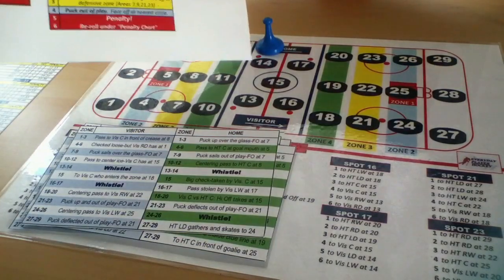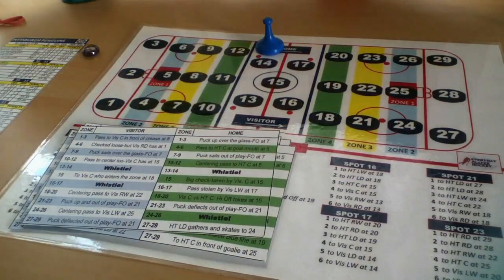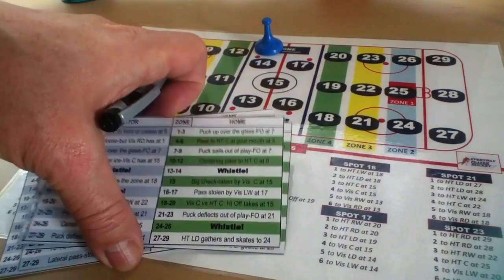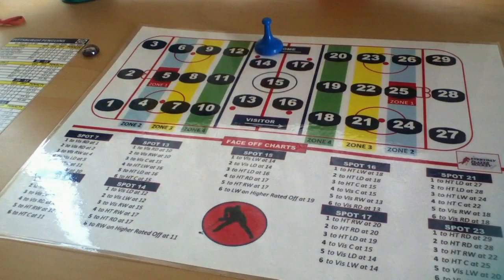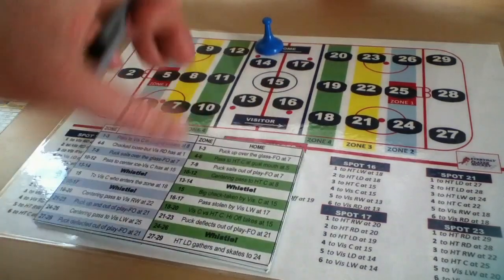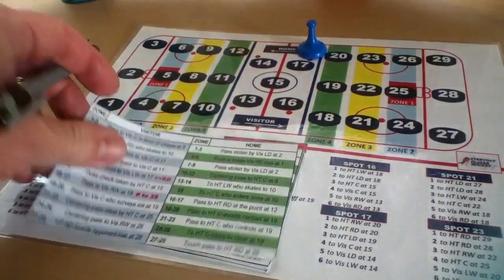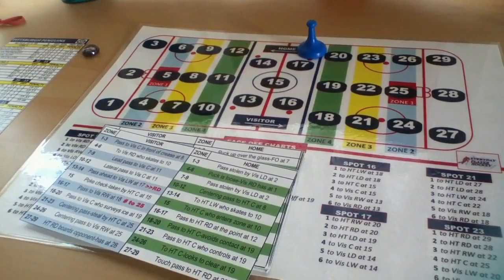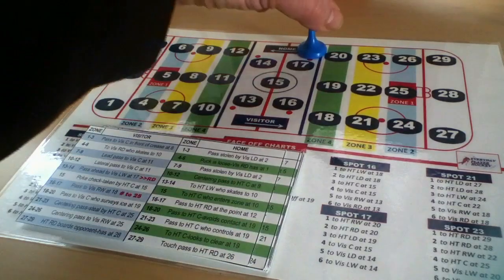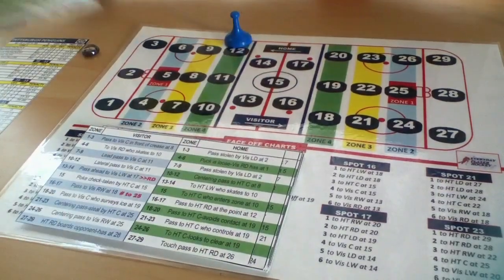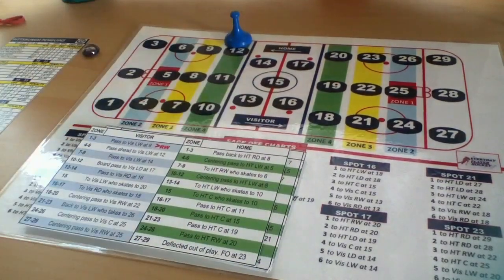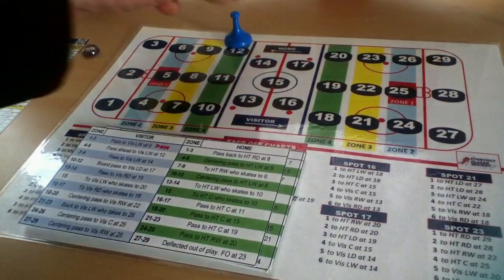The faceoff is going to be at zone 14. We roll 1d6, and it's a 4, and it says to home team right wing at 17. Boston has the puck. Pass to home team right defense at the point at 12. Centering pass to home team left wing at 8.